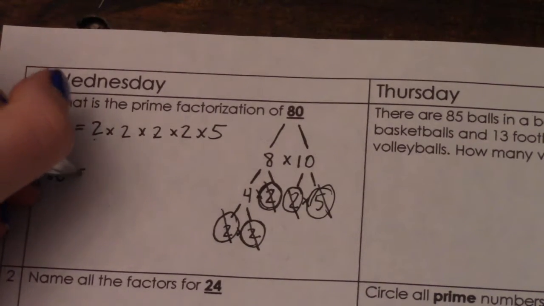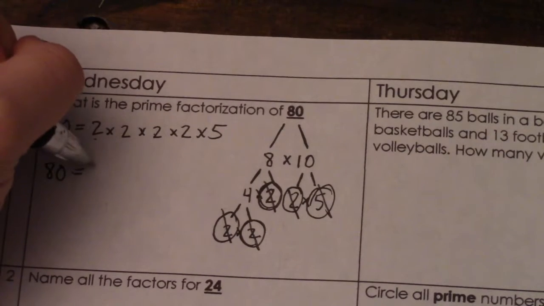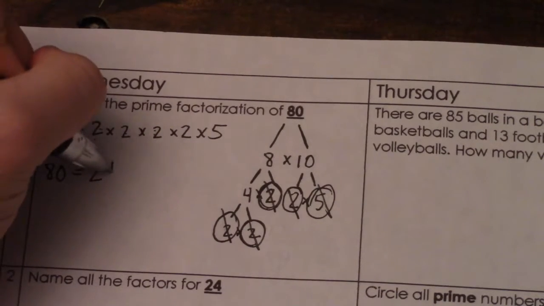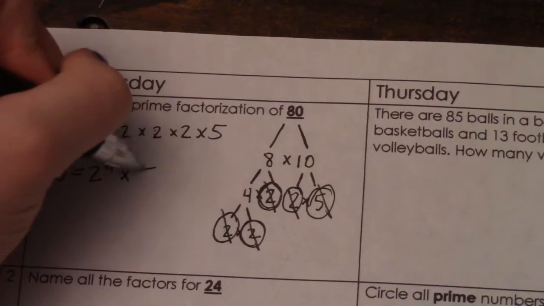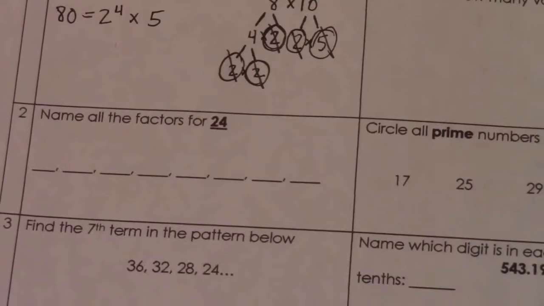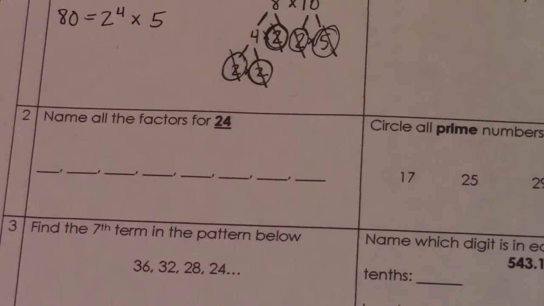So using exponents, it would be 2 to the 4th power, because it's 2 multiplied 4 times, times 5. Okay. Number 2 says, name all the factors for 24.